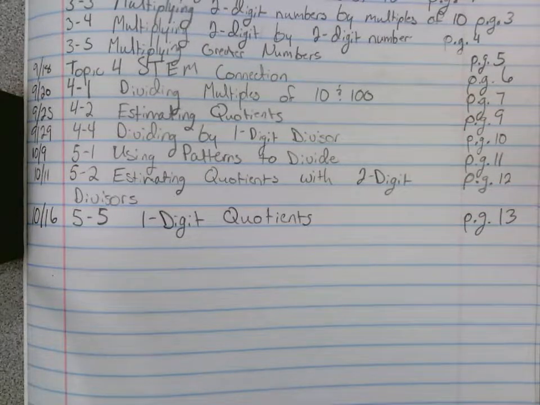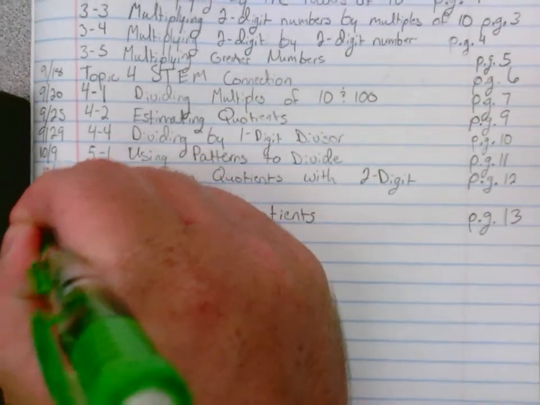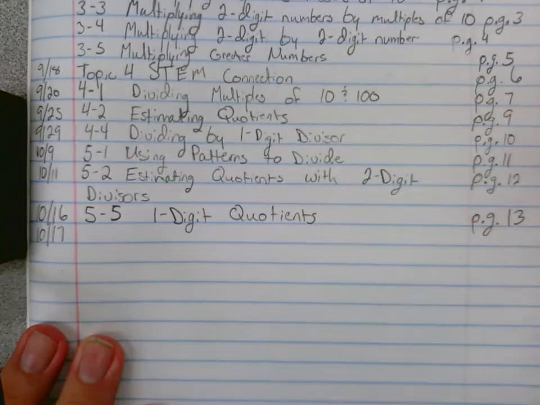Today we're going to be working on lesson 5-6, two-digit quotients. So the first thing we need to do is make sure our table of contents is updated. Today's date is October 17th.